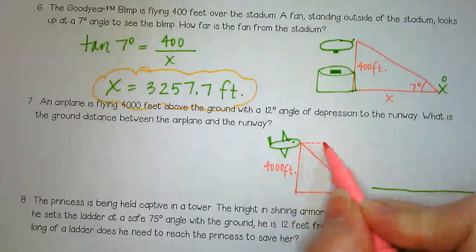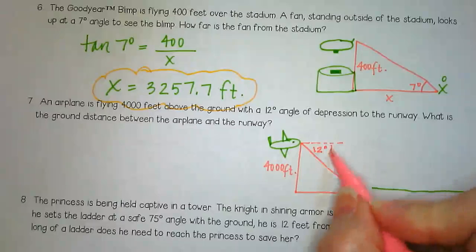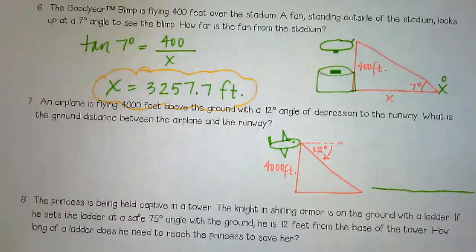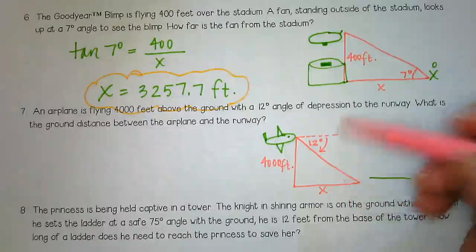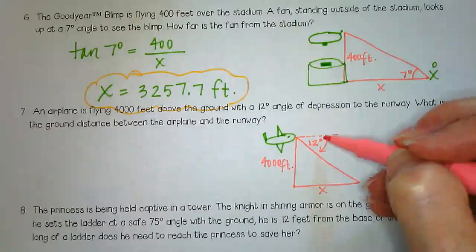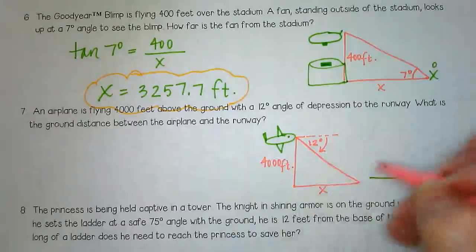Keep that in mind, that is the 12 degrees, because the angle of depression is going to go down. All right, so what is the ground distance? The ground distance is this one right here, which is what we're looking for. Remember that we have two options. The angle of depression and the angle of elevation are the same because those are parallel and alternate interior angles.